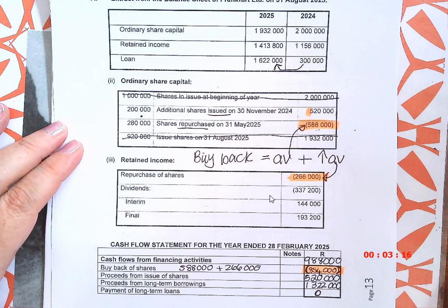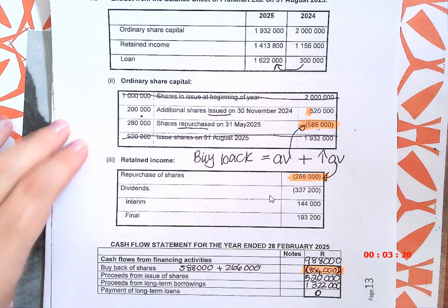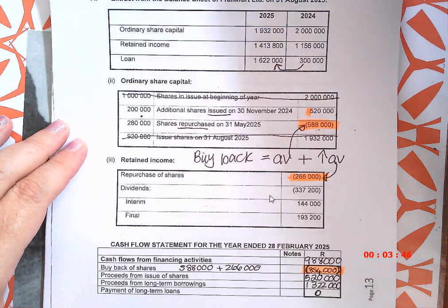Okay, so if they were to ask you, give me 2 decisions that had a big impact on my cash flow that the directors made, what would be the first one you would say? We made a loan of 1322. What's the other one? What's the other second largest one? We bought back shares, and that was a very big outflow of cash. Remember, you cannot buy back if you don't have cash.